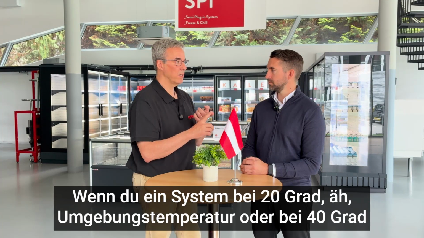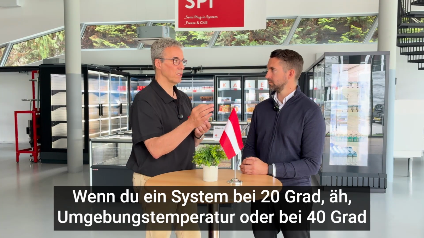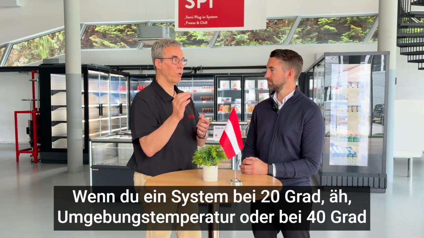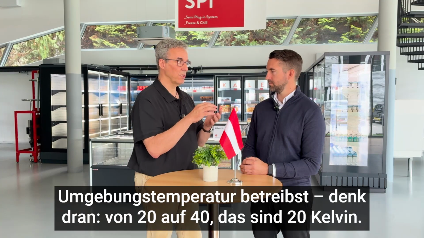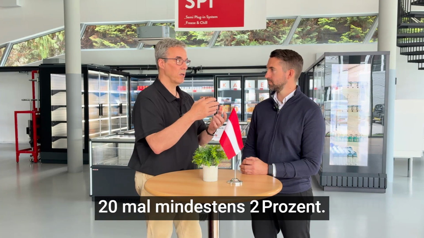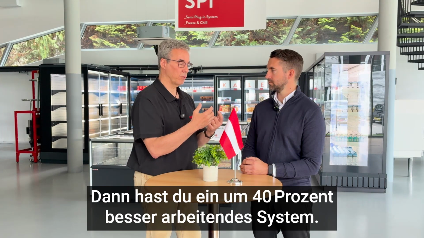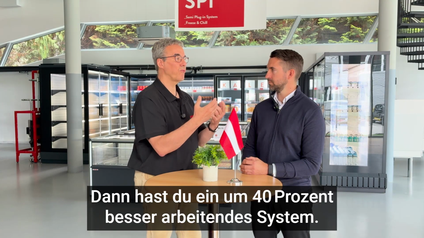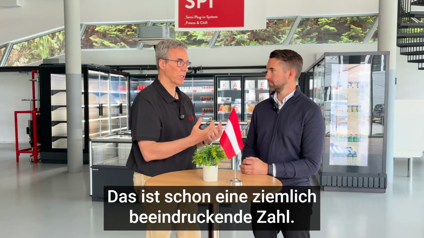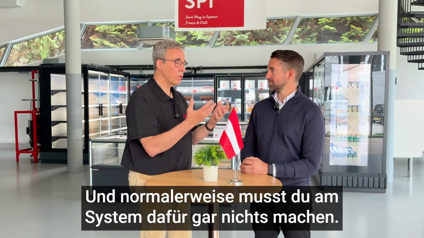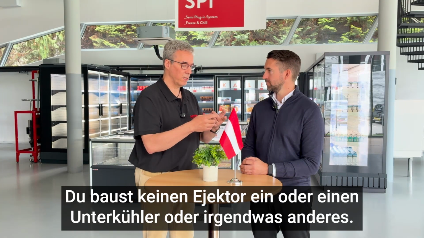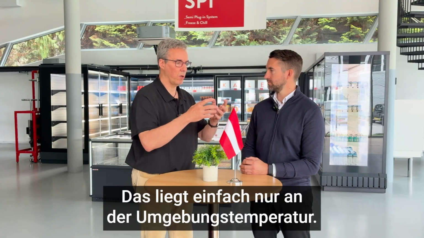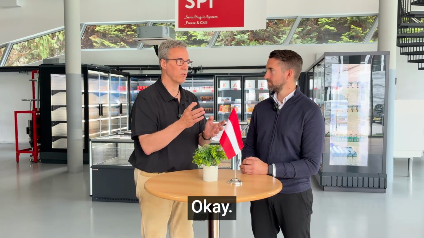If you're running a system with 20 degrees ambient temperature or 40 degrees ambient temperature, that's 20K, with 2% per Kelvin minimum, you have 40% better working system. Which is quite an impressive number. Absolutely. And that's normal. You do not have to do anything about the system. You are not putting an ejector in or a subcooler or something else. It's just because of the ambient temperature.